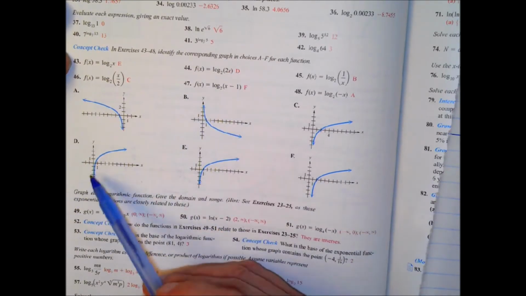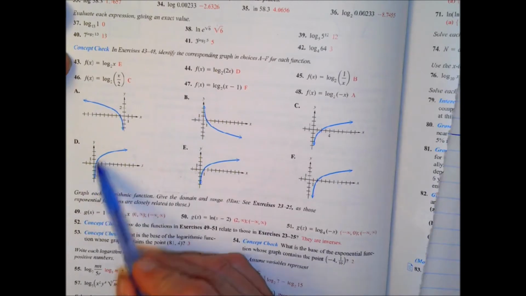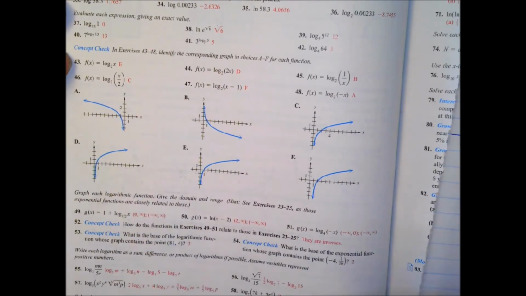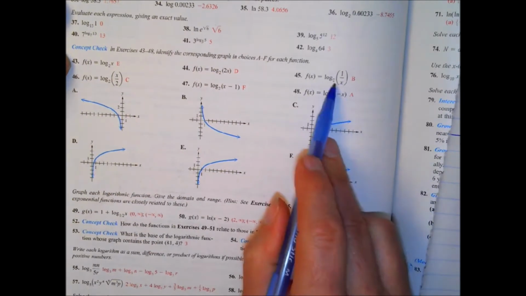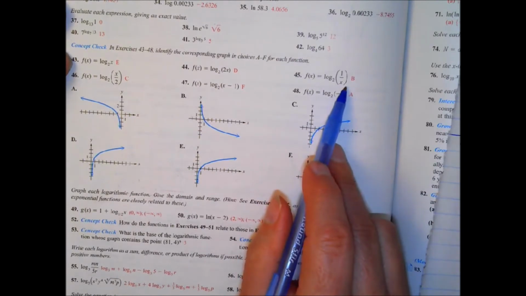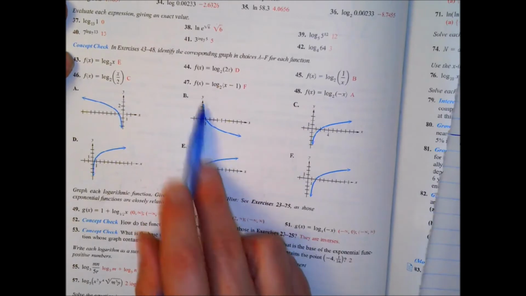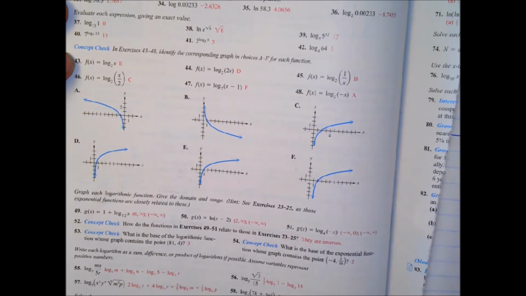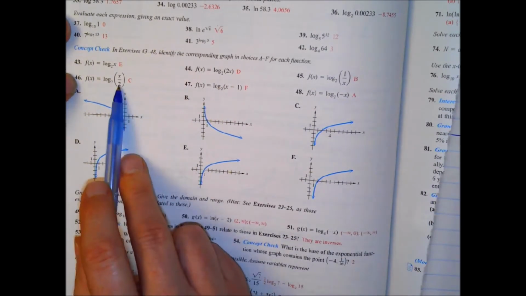47, I know this is moving to the right, so instead of here, it's moving to the right one. And this one is a reflection, okay, over the y-axis. So instead of here, it's going to be reflecting over the y, which is choice A. Right, you can always look at those on Desmos also to make sure those are correct.